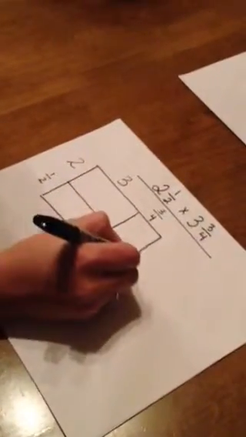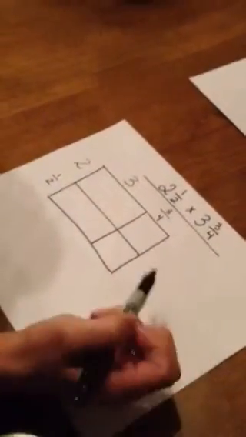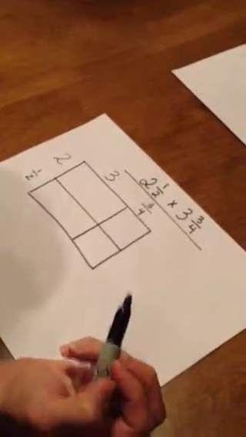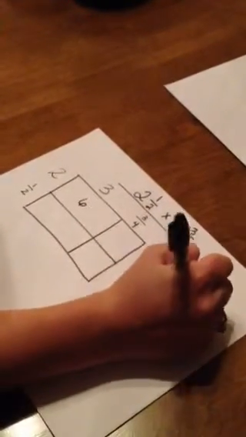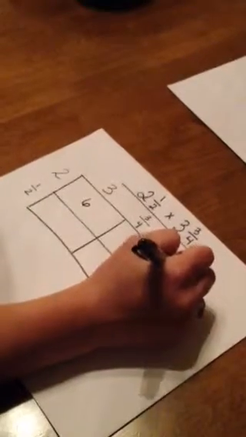I'm going to make my model just like the traditional area model, and then I have to multiply what's outside the box and put the product inside the boxes. So 2 times 3 is 6. 2 times 3/4, I'll go over here and use my scratch paper. I already know that a whole number can be made into a fraction by putting it over 1, and then I multiply the numerators and the denominators. So 2 times 3 is 6. 1 times 4 is 4.